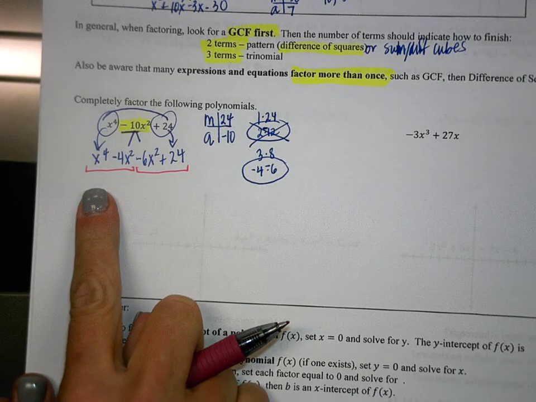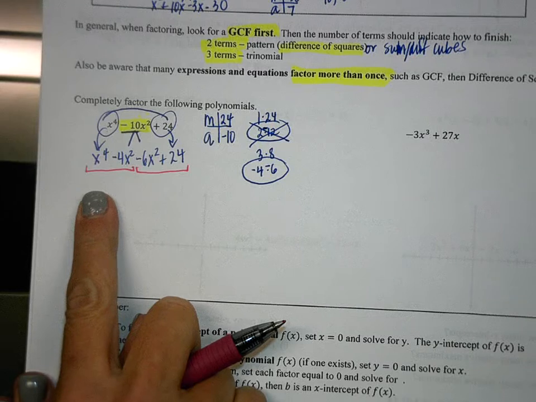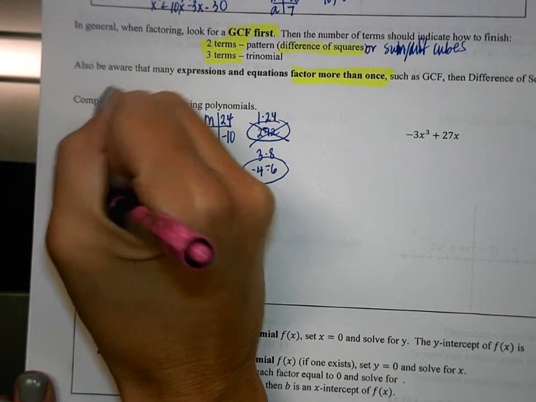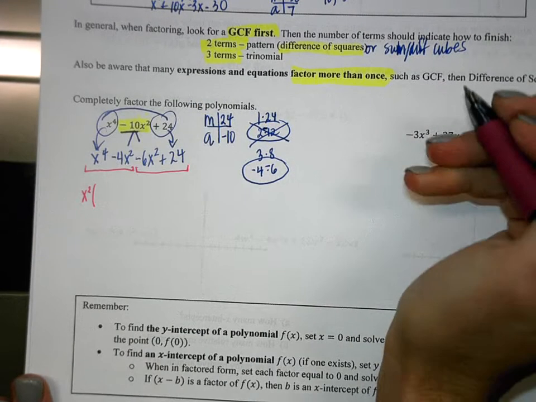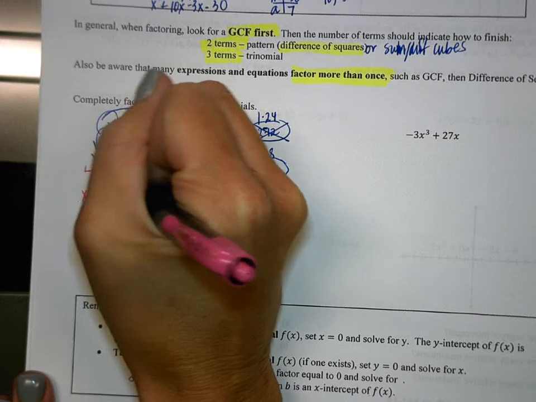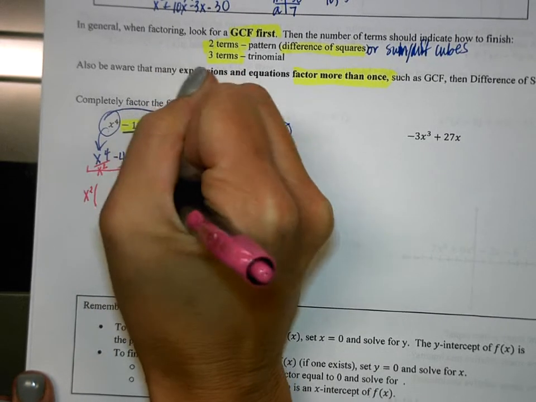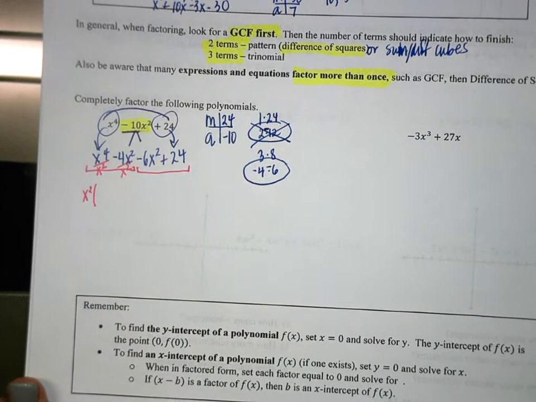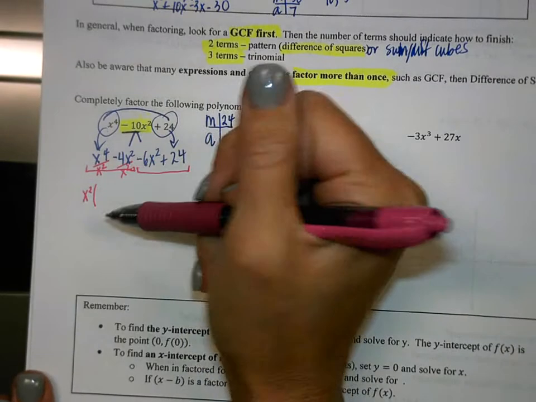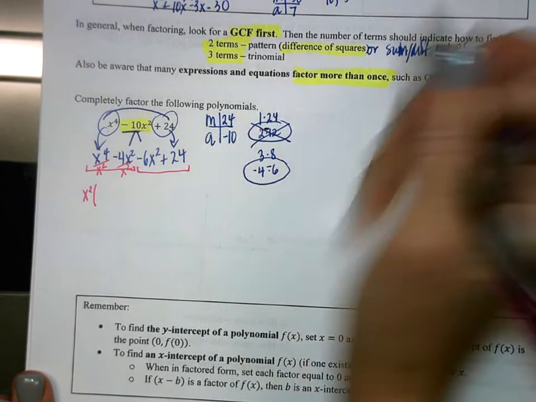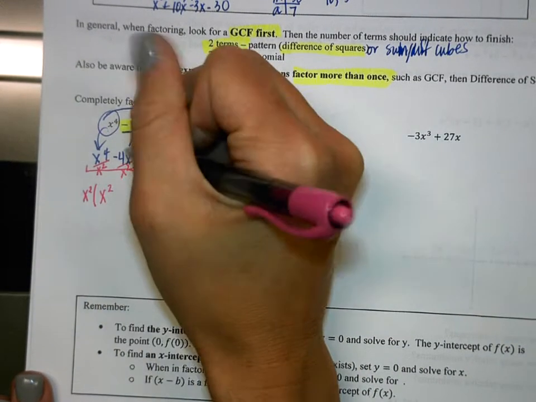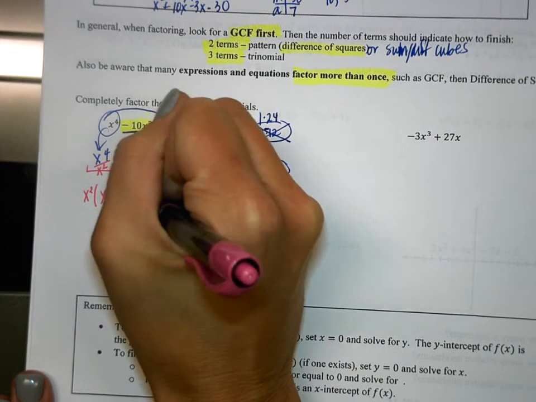What is my GCF of the first group? X squared. Very good. So when I factor out x squared, and if you need to visually see this, divide each of these terms by x squared, and you can see what's happening. So x to the fourth divided by x squared leaves you with x squared. And then here the x squareds cancel, and we have minus 4.